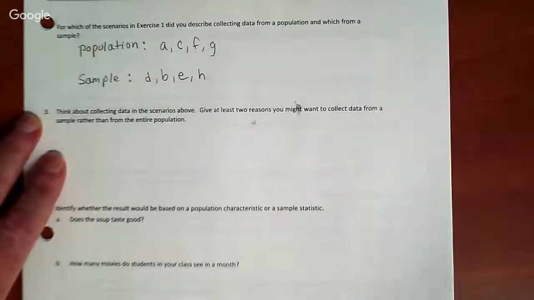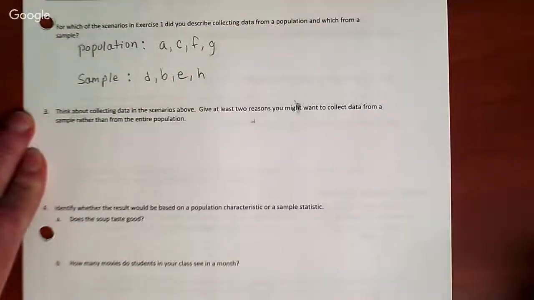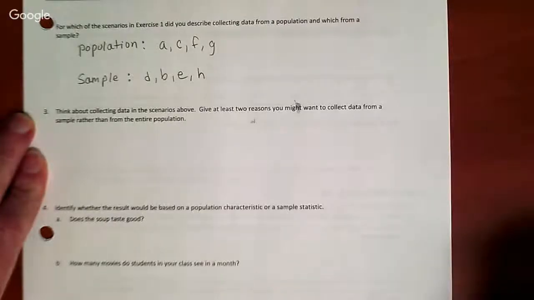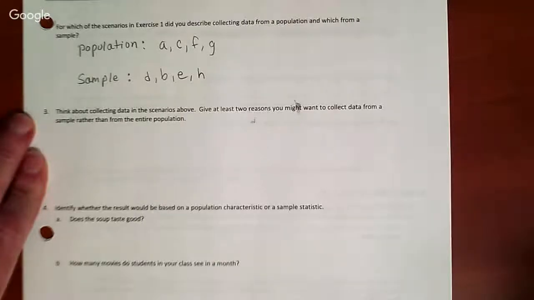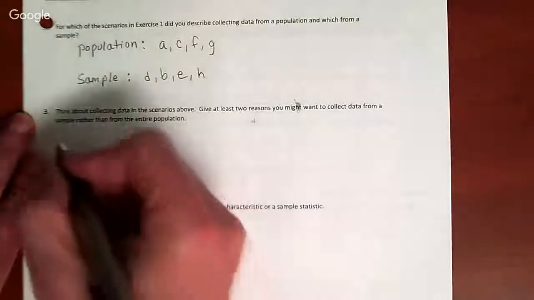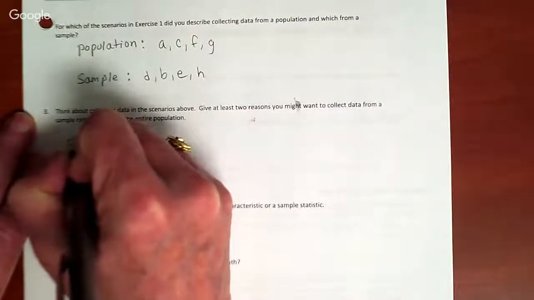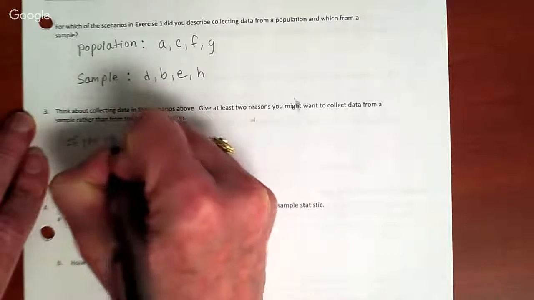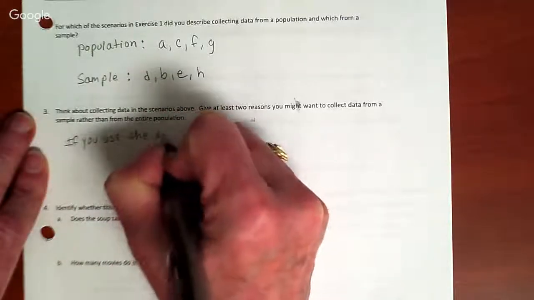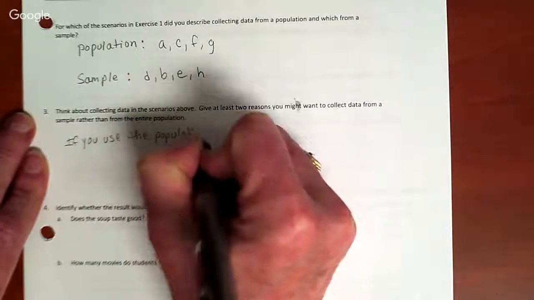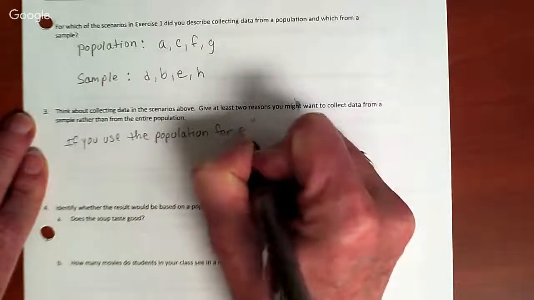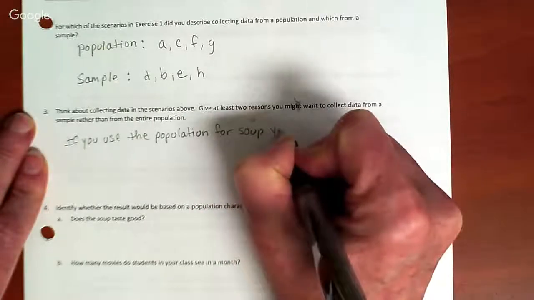Now think about collecting data in the scenario above. List and give 2 reasons you might want to collect data from a sample rather than an entire population. Well, one is the whole population. If you use the whole population, you might use it all up like the soup. You might run out of soup.